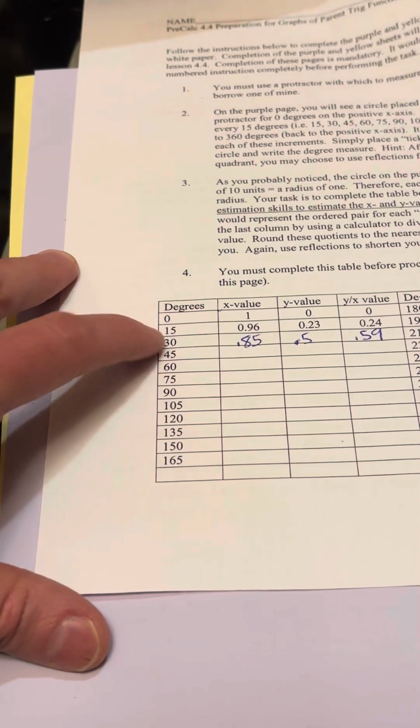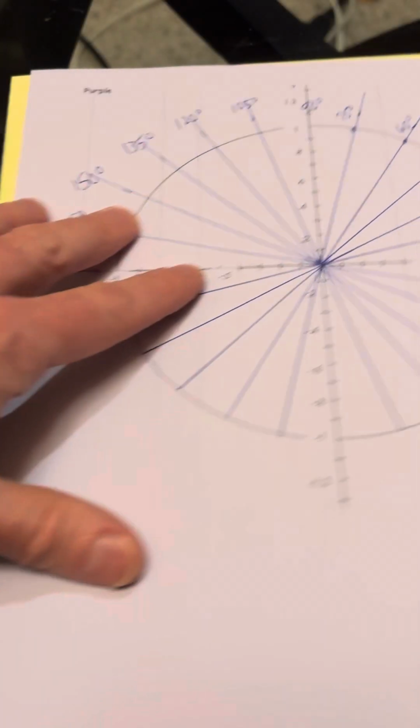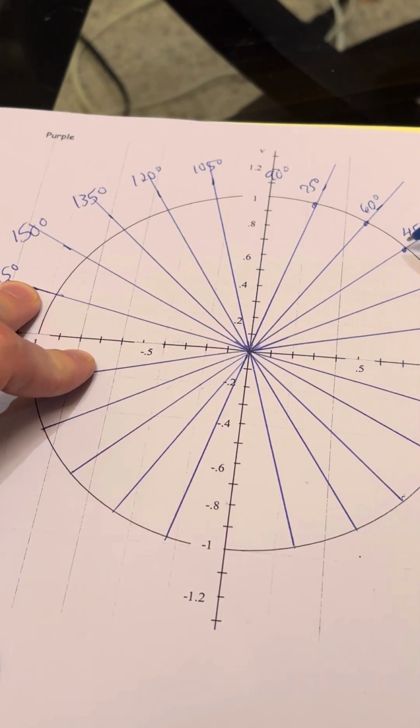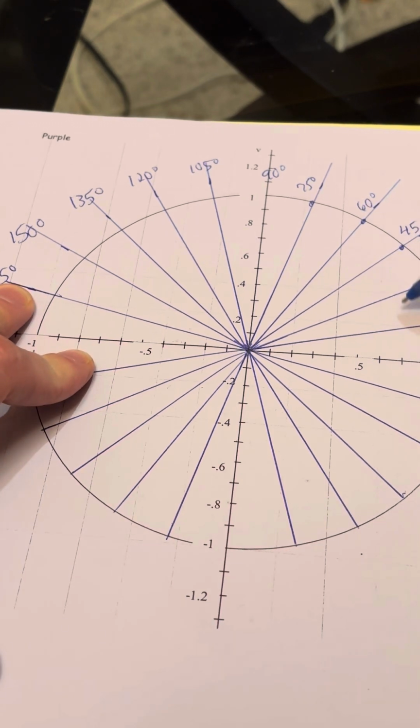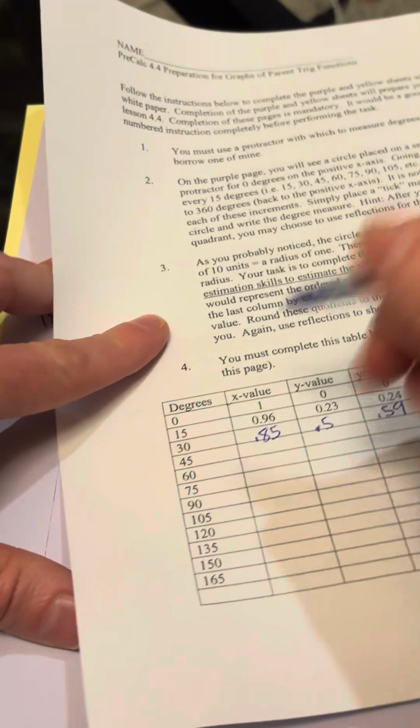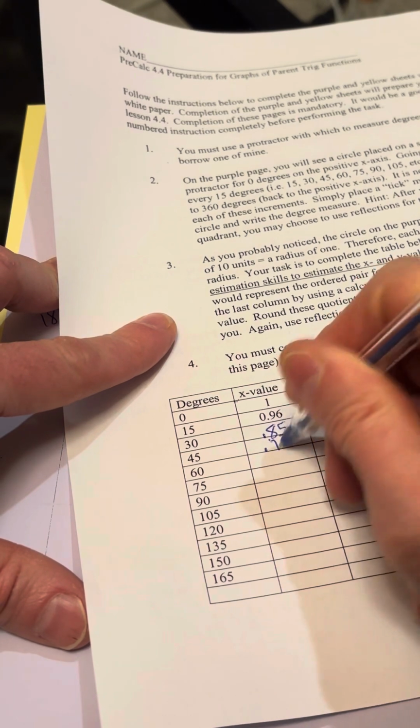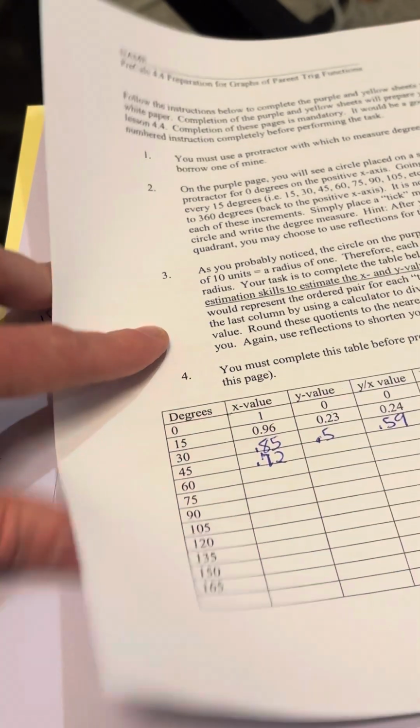So the 45 degrees, the x value, as I bring that down, honestly looks like it's just past 0.7. So, I don't know, maybe 0.72.